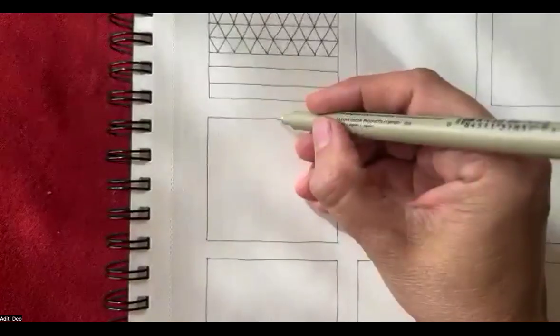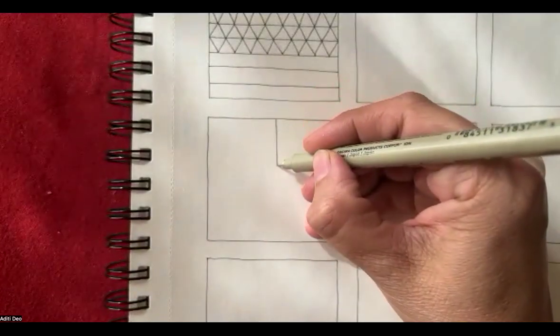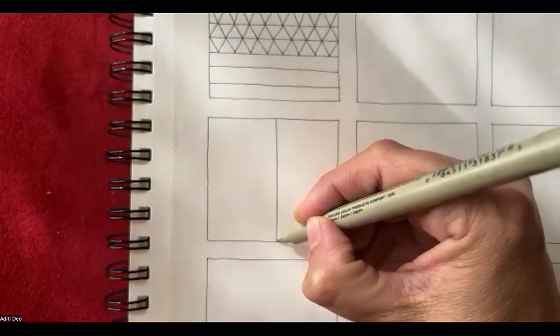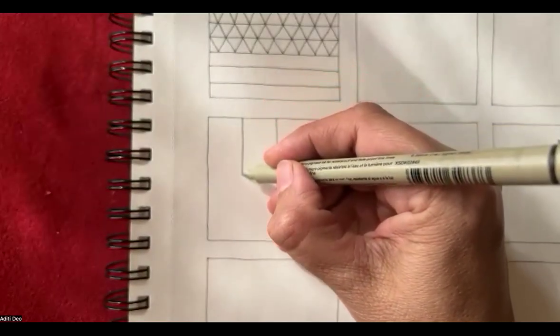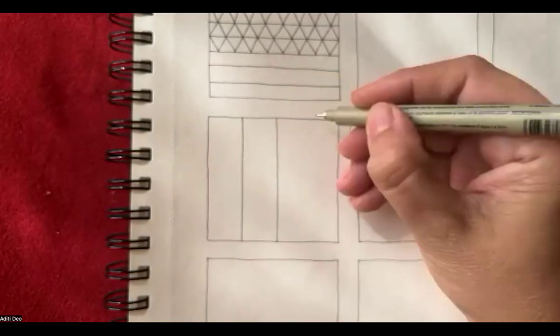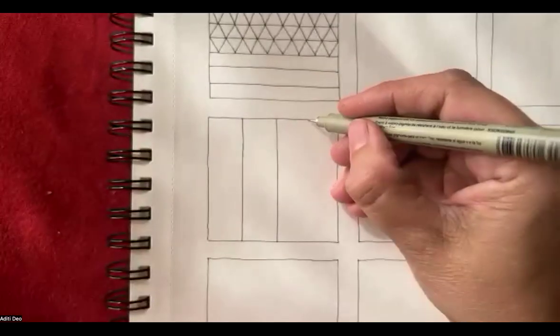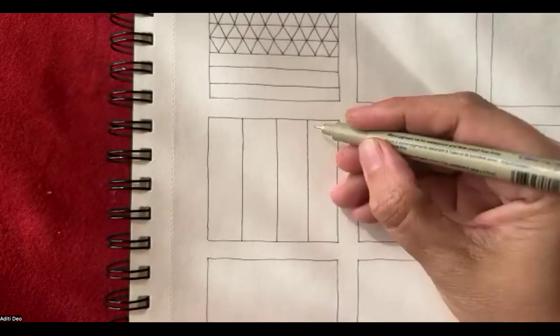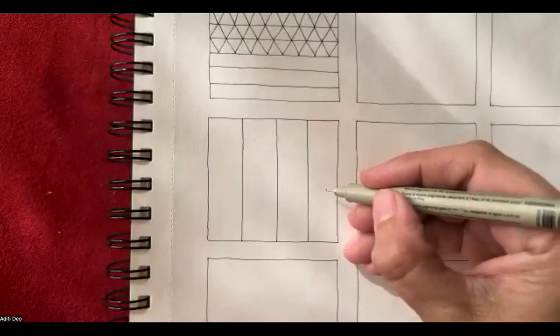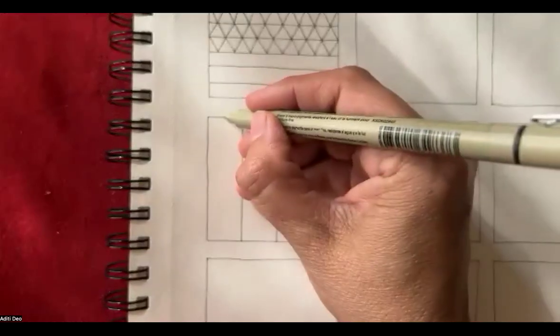Now let's try making a vertical grid and see what we can make in that. Try making these lines while holding your book horizontal and holding your pen horizontal, and either bending your fingers or dragging your entire hand down.